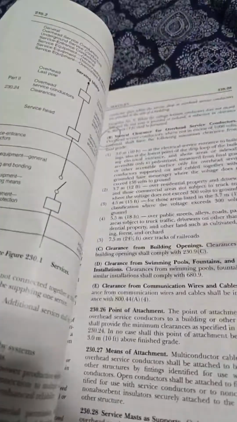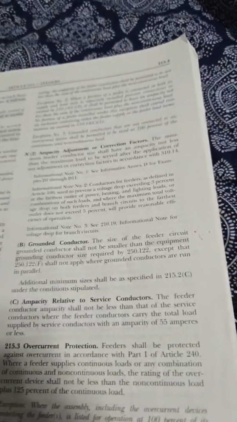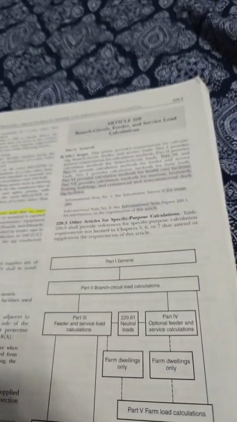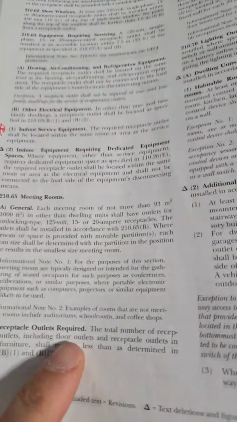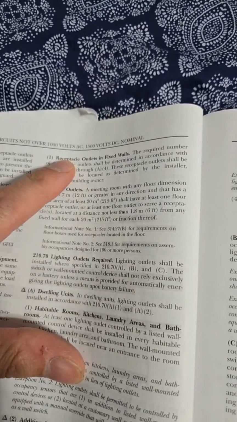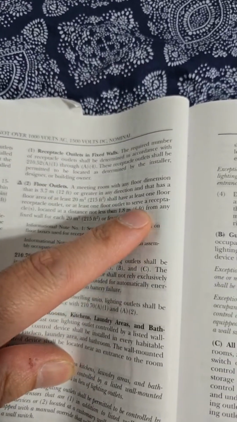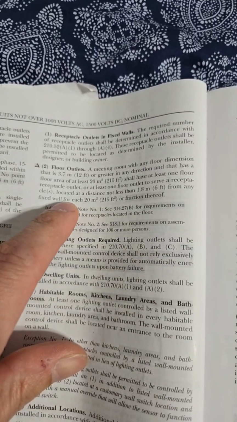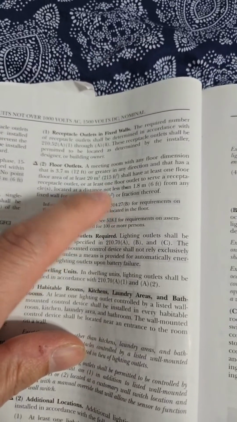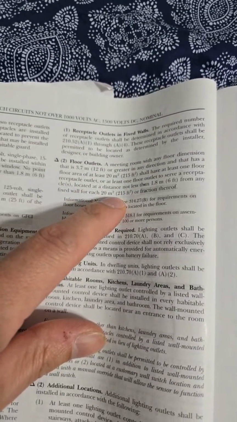I ain't mad. Okay. Let's go over here to 210.65. It's on the right-hand side of this page. Right here somewhere. Let's see here. Could be in the 70s. Well, I think it's meeting rooms right here. These are the receptacle outlets required. And then when we go here, this is the fixed walls. And then these are the floors. And then there's the 6 feet from any fixed wall. And meeting rooms are oddly specific now ever since 2020. Meeting rooms got really stupid really quick. And I still went to the garage.